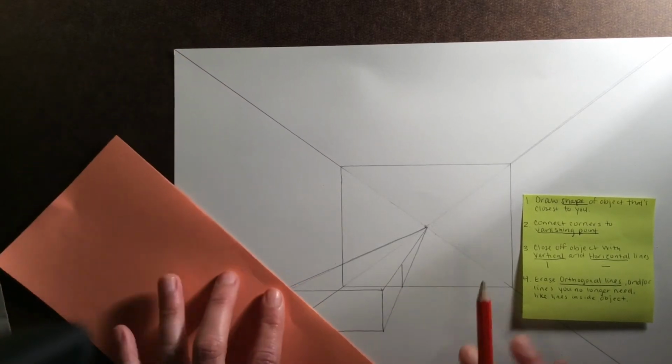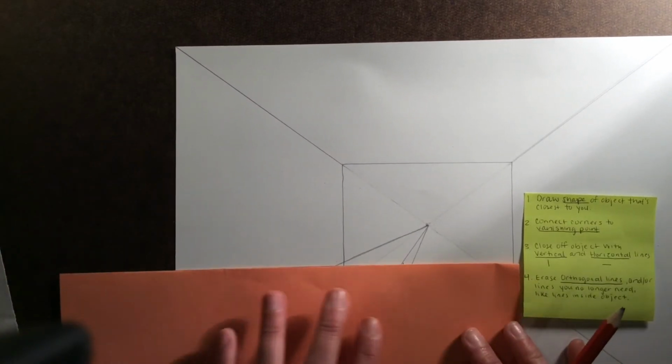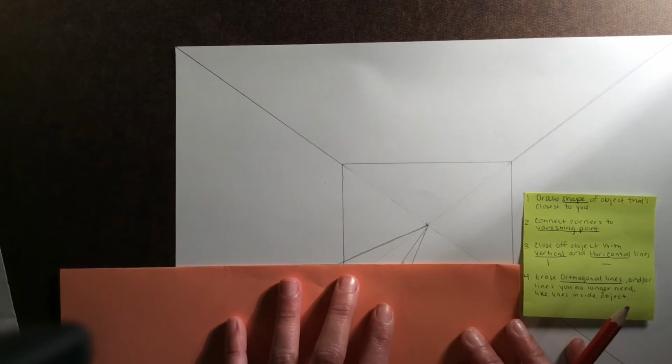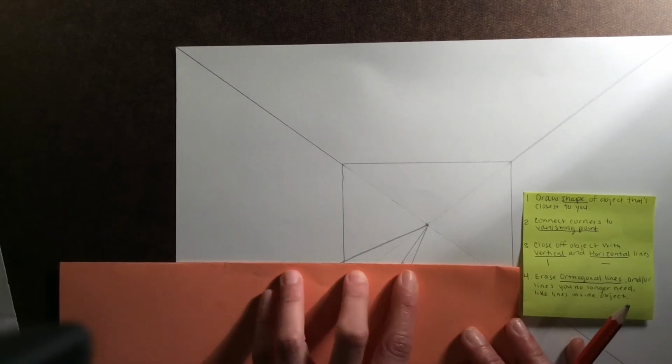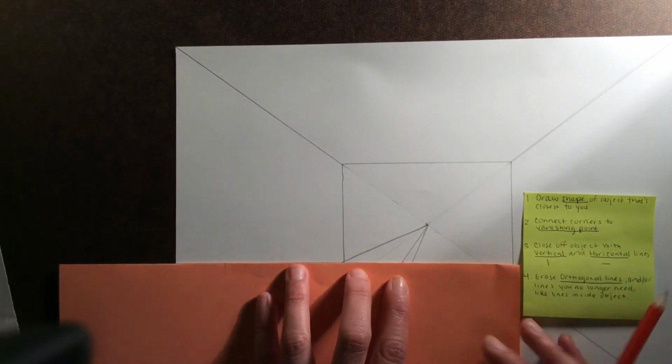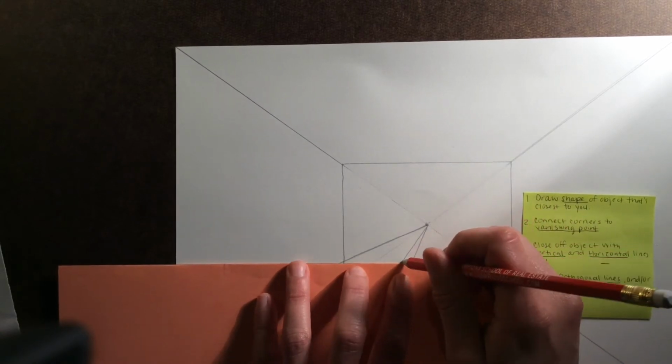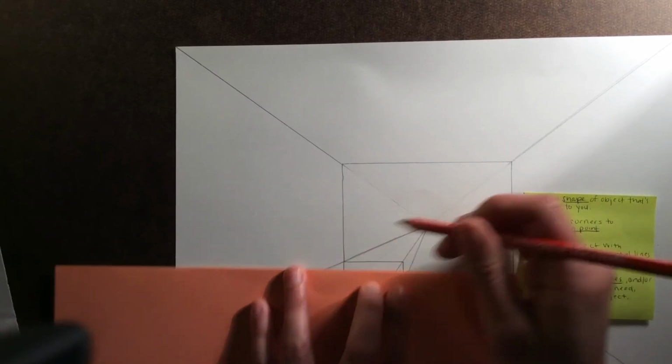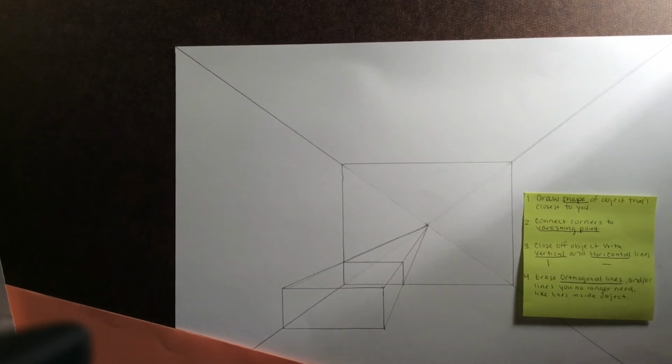Okay. Remember, if you need to pause, do so. Now I'm going to make a horizontal line. It's a little bit off, probably because I'm not using a ruler. But there we go. That's my horizontal line. Step number 4, erase orthogonal lines or lines you no longer need.